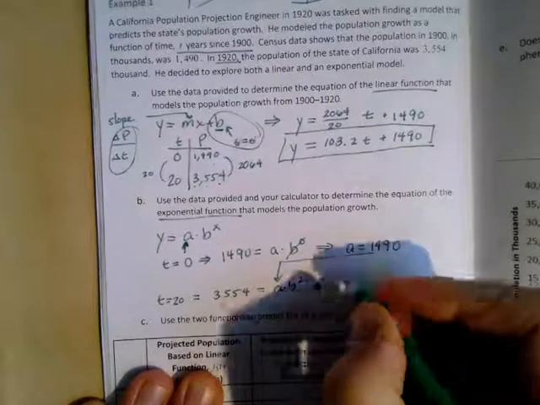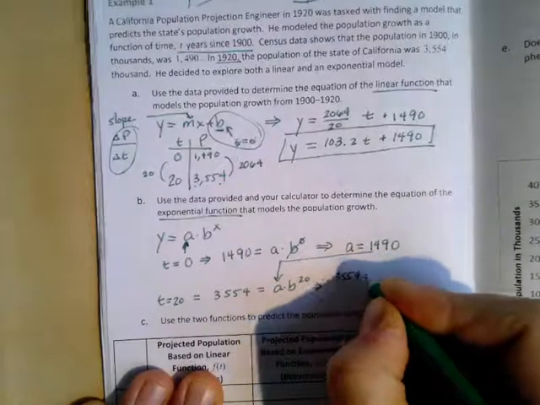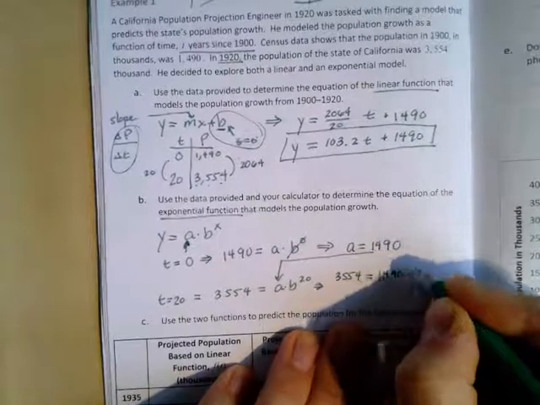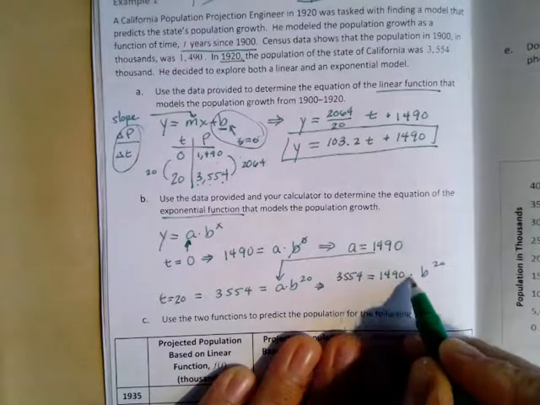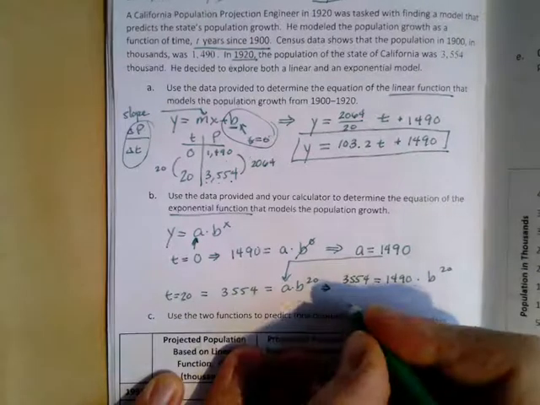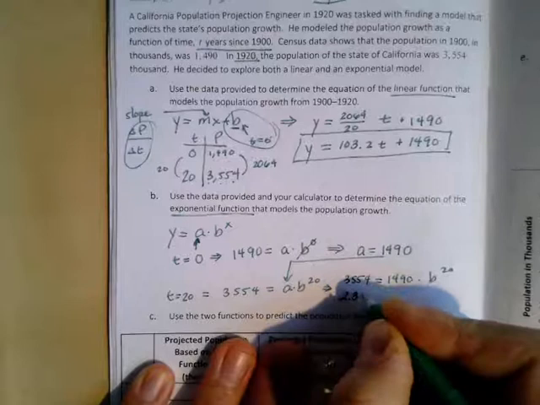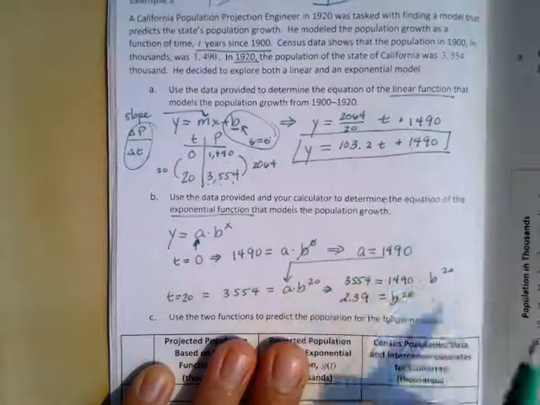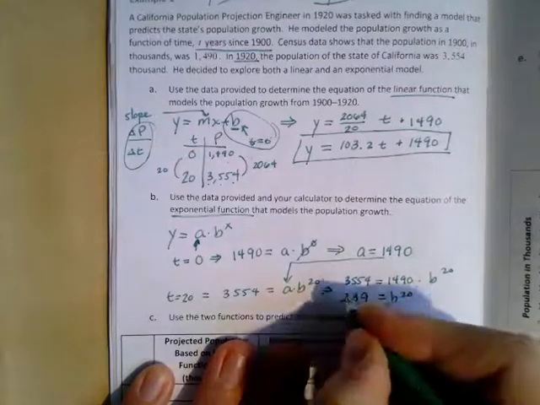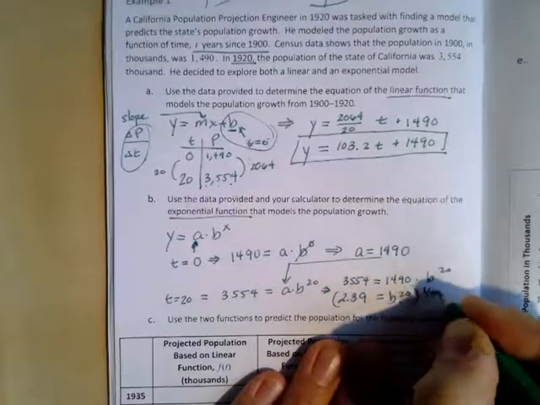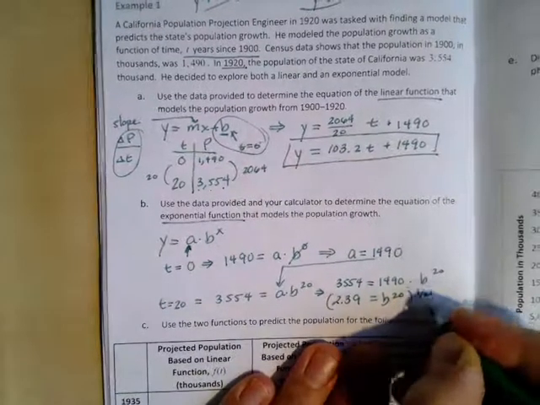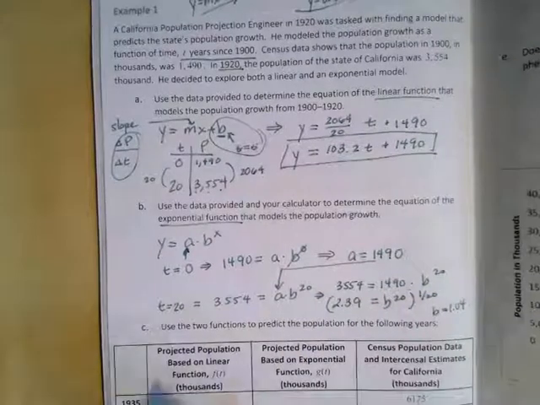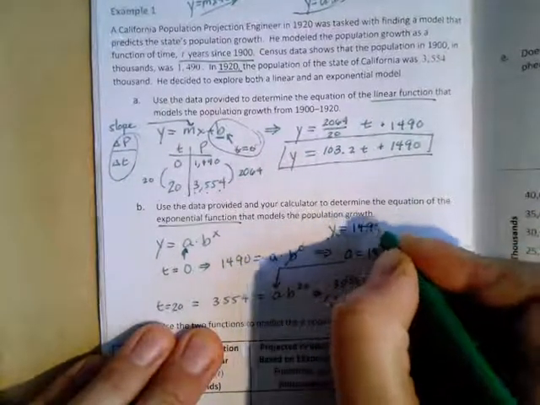Once I know that a is 1,490, I can substitute it into the second equation, turning it into 3,554 equals 1,490 times whatever b is to the 20th. Well, I don't know how to get that to the 20th, but I can divide both sides by 1,490 to get approximately 2.39 equals b to the 20th. Then I need a way of undoing something to the 20th. To undo something to the 20th, I raise it to the inverse. I would raise both sides to the 1 over 20th. So what we then have is 2.39 to the 1/20th, or b is equal to 1.04, which means our new model is y equals 1,490 times 1.04 to the t.